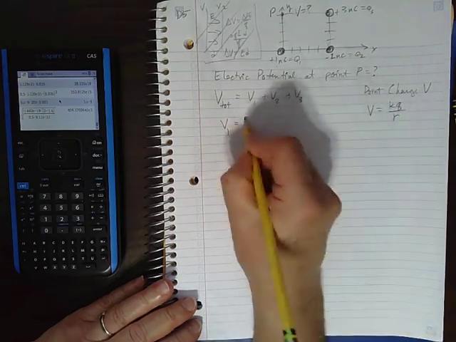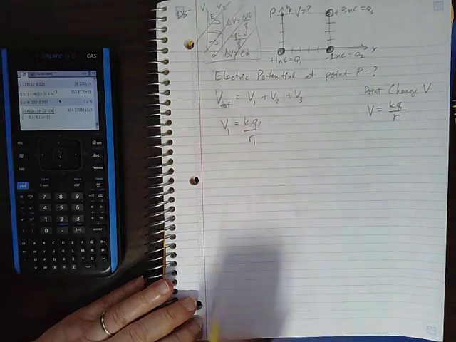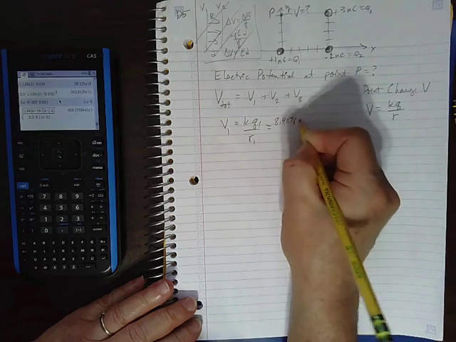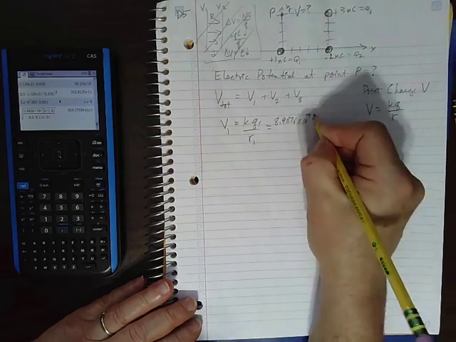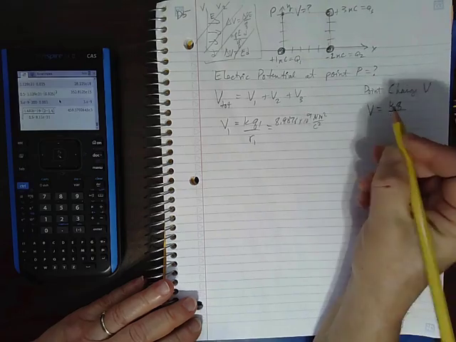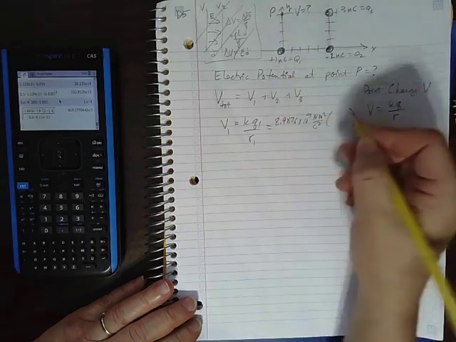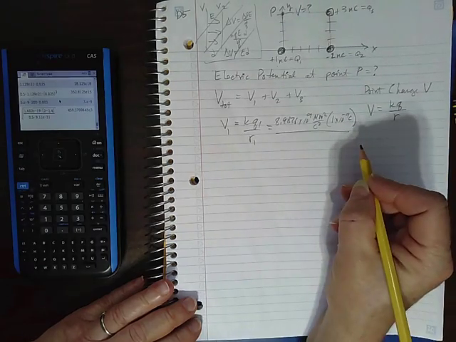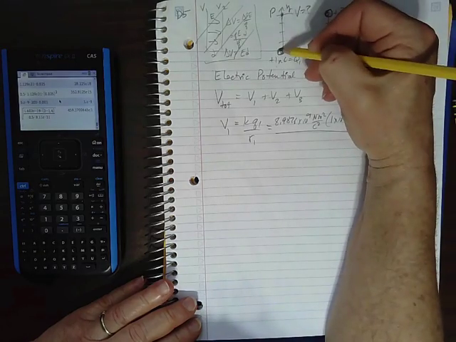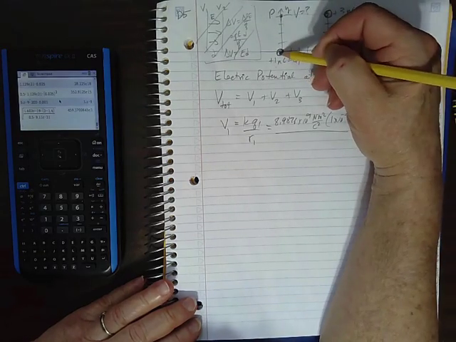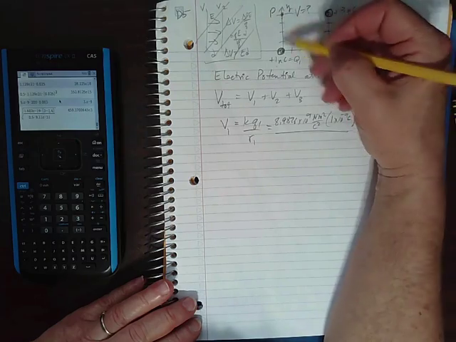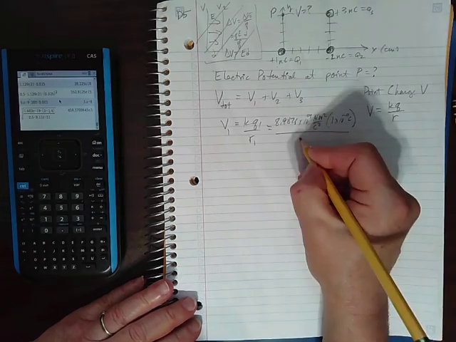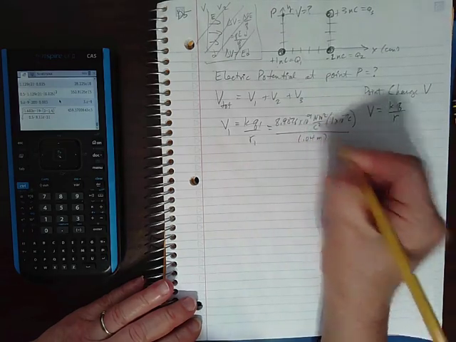So V1 is going to be KQ1 over R1. K is same old K, 8.9876 times 10 to the positive 9 newton meters squared per coulomb squared. Q1 is here, 1 nanocoulomb, 1 times 10 to the negative 9 coulombs. And then R1 is the distance from the charge to wherever we're trying to find the potential. So in this case, it's 1, 2, 3, 4. We'll just say these are centimeters as usual, so 0.04 meters.